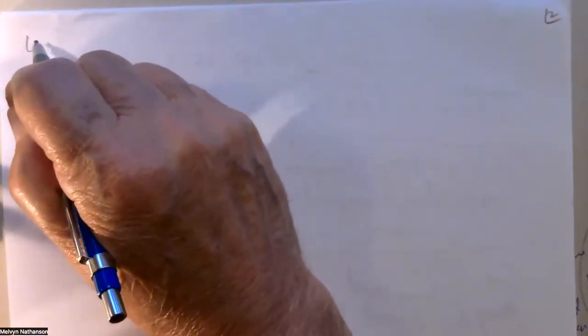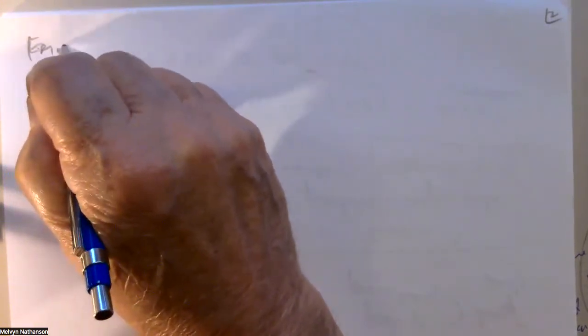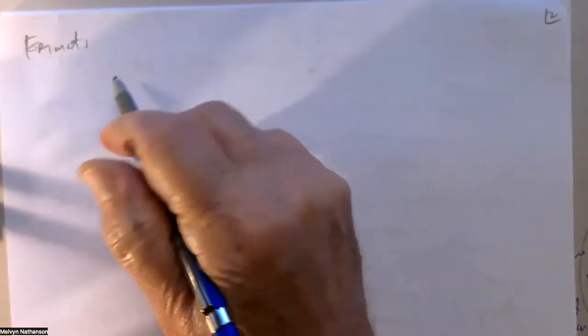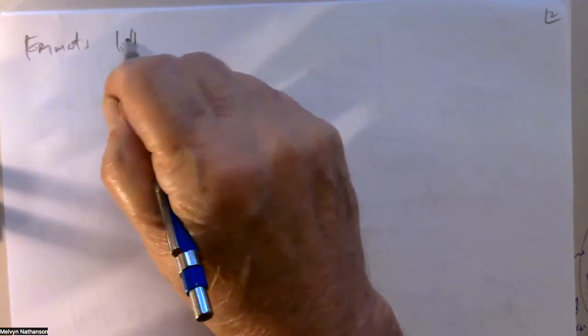So let's recall Fermat's little theorem.